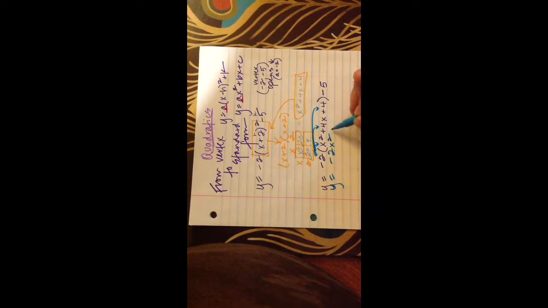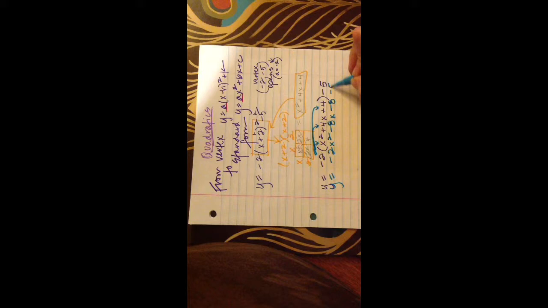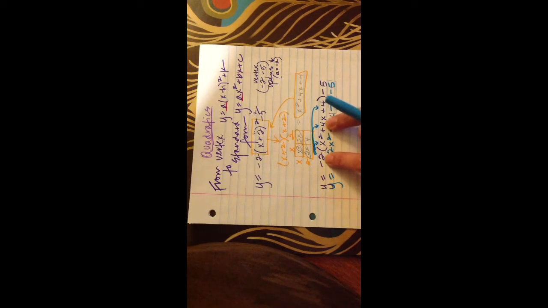Double checking for any errors with my negatives. And then again that k on the outside. And then I'm going to combine like terms, which are these guys over here. Notice that this became minus 8x because of the -2. -2 times x, -2 times 4, -8.